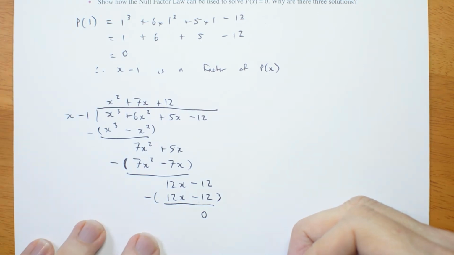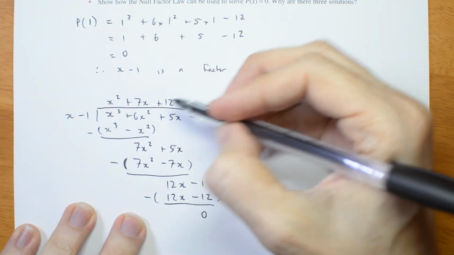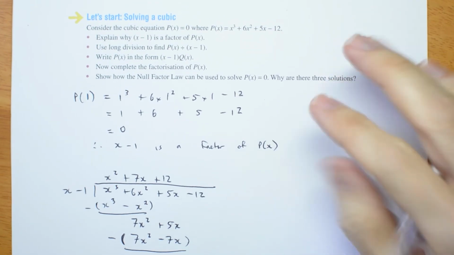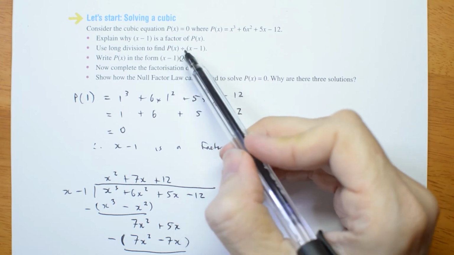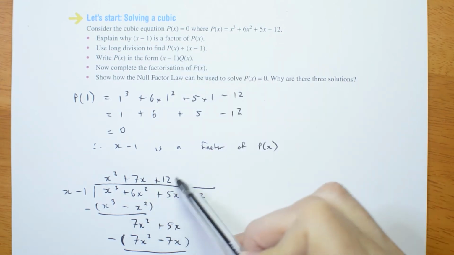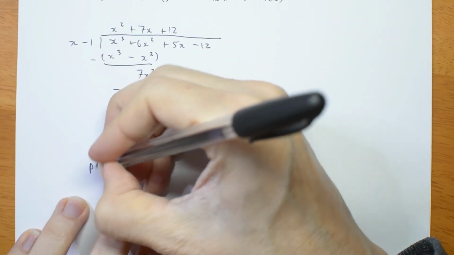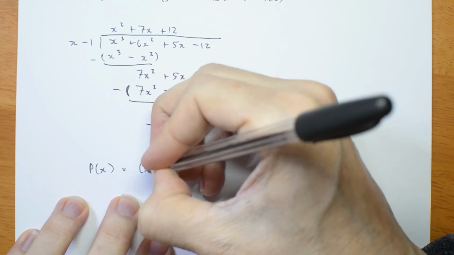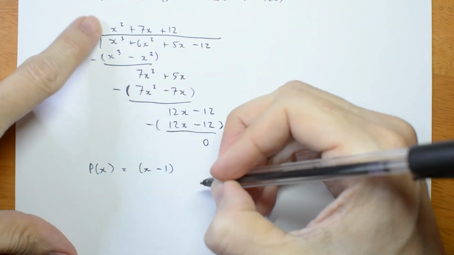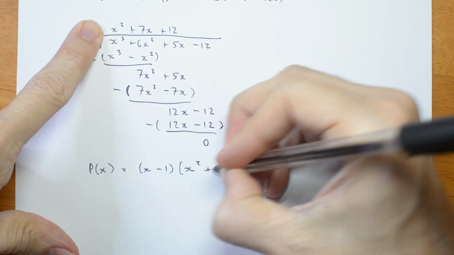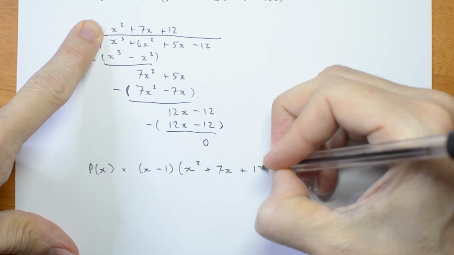Okay, so now I have, let me show you the question again. So now I have p of x divided by x minus 1 equals this. So I'm going to write it in this form. Okay, I'm going to go p of x equals x minus 1 times q of x, my quotient, x squared plus 7x plus 12.